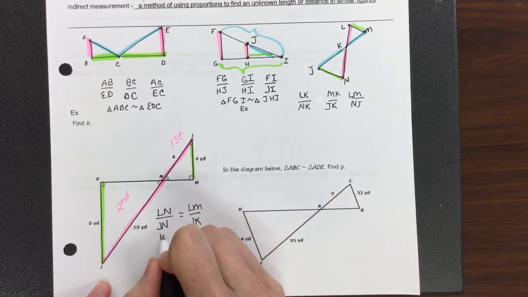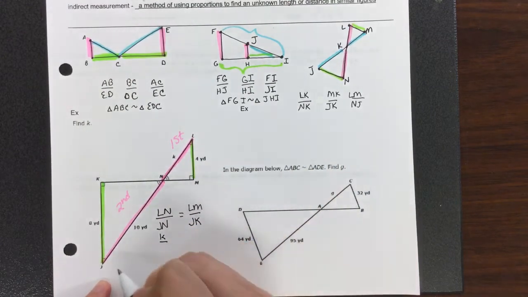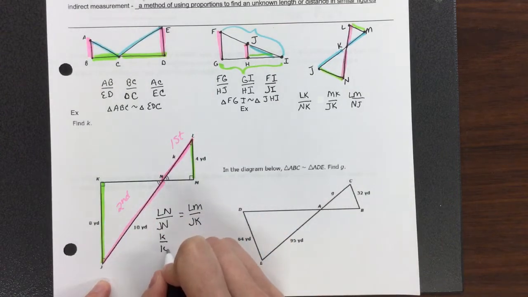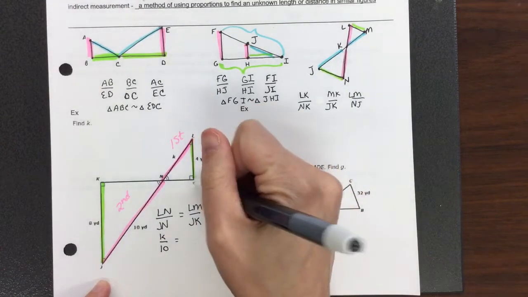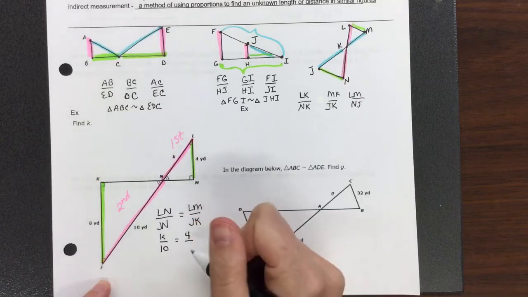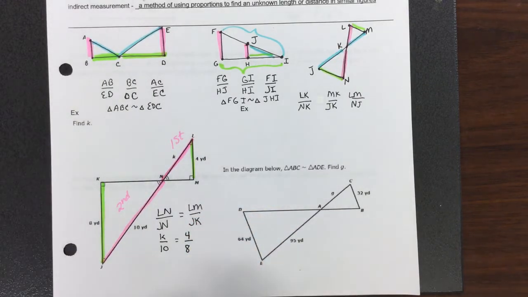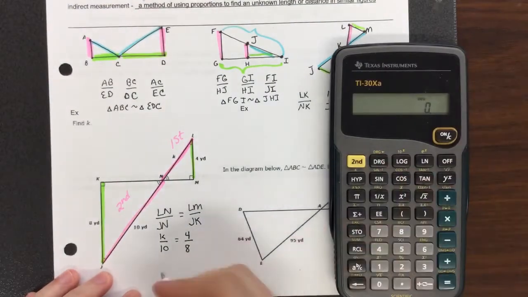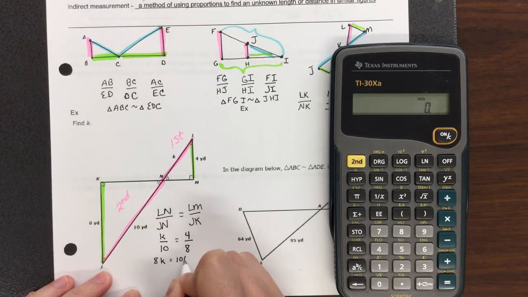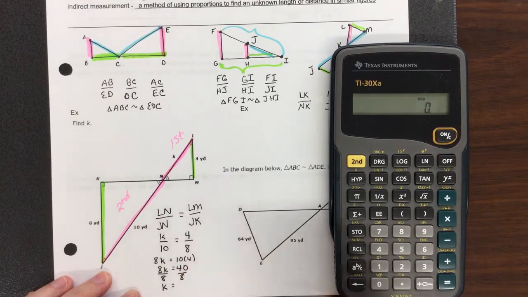LN was the value we didn't know, so we'll mark it as K. JN is 10, which is going to be equal to LM, which has a value of 4, over JK, which is 8. To solve for this, we're going to need to cross multiply and divide. So 8 times K is going to give us 10 times 4. So 8K is going to be equal to 40. Divide both sides by 8, and K is going to be equal to 5.